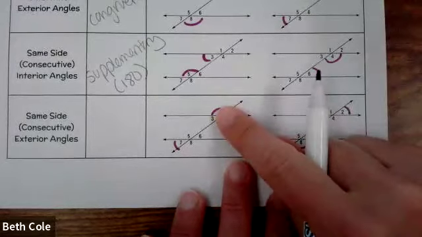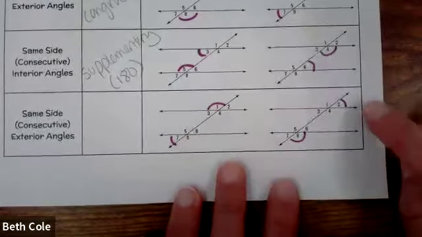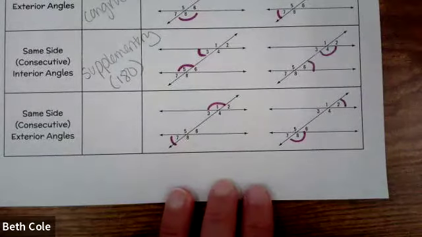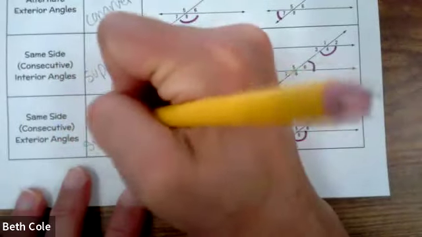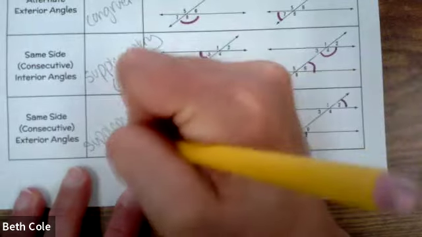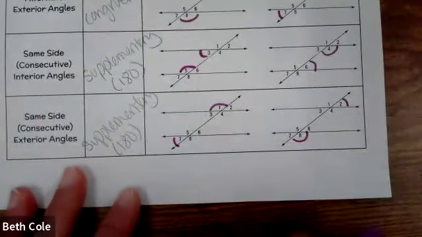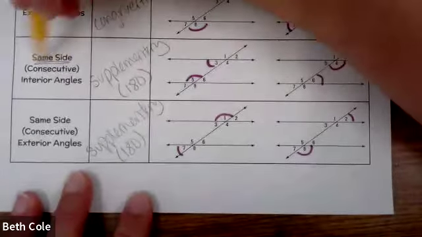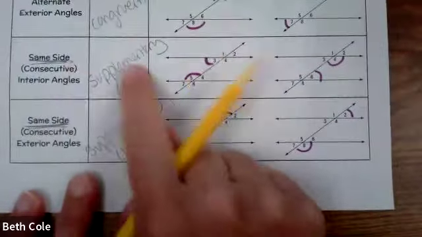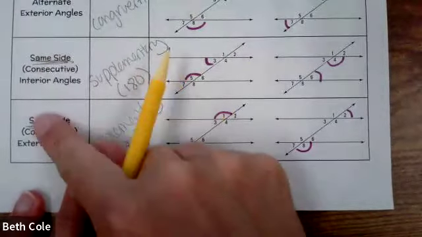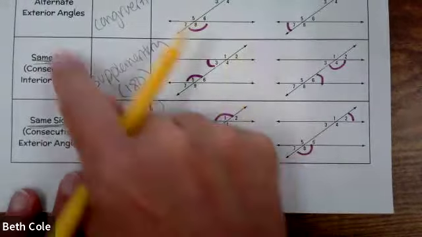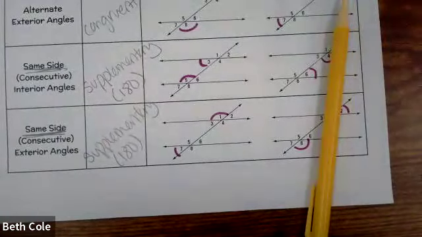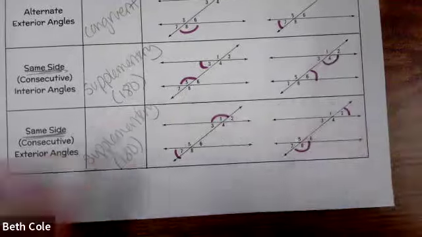Do you notice how this one's big and that one's small? And then over here, this one's small and that one's big. So it means they can't be the same. They're not congruent. It means they are supplementary, good. So everything is either congruent or supplementary. So if you lose your mind, you got a 50-50 shot. But here's the way you can remember. Do you notice how the same side ones are the supplementary? So same side, supplementary. They both begin with S. Same side, supplementary. Everything else is congruent. Okay? We're going to keep going.